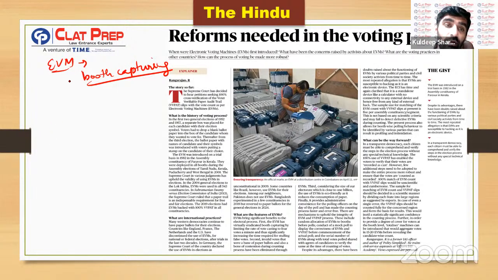However, after EVMs came, booth capturing became zero because why? Because you cannot actually put votes into an EVM, because there is a full process. For example, these EVM machines are connected to a controlling unit and a particular person is sitting there. And let's say if you come there and take away that EVM machine, it is very easy to find out that this machine has been violated and an election can be held at a later stage. So that was the phenomenon of booth capturing.